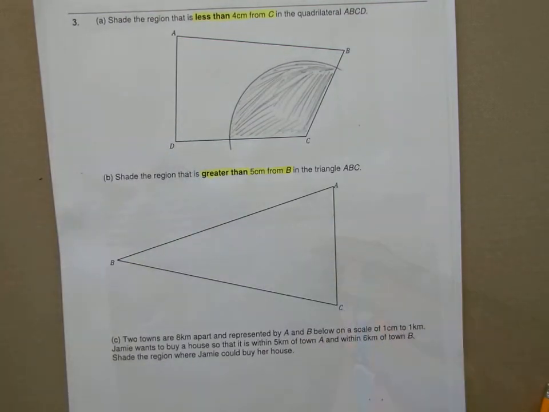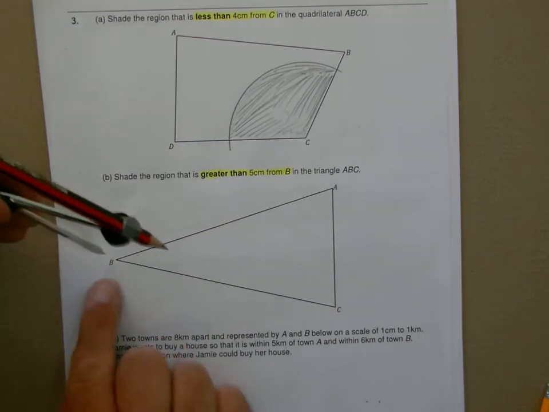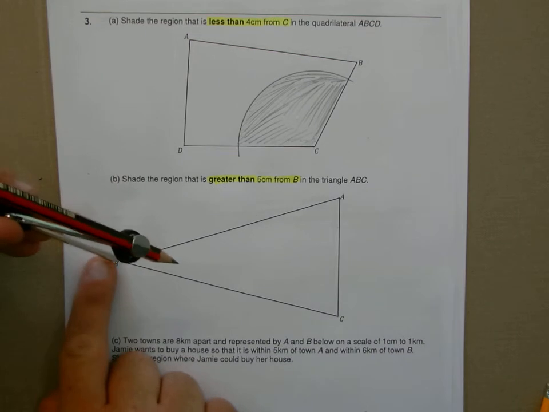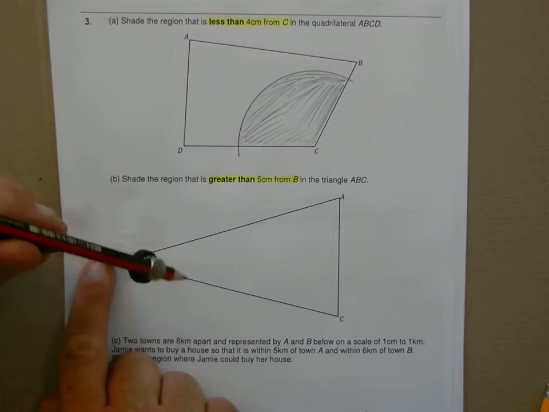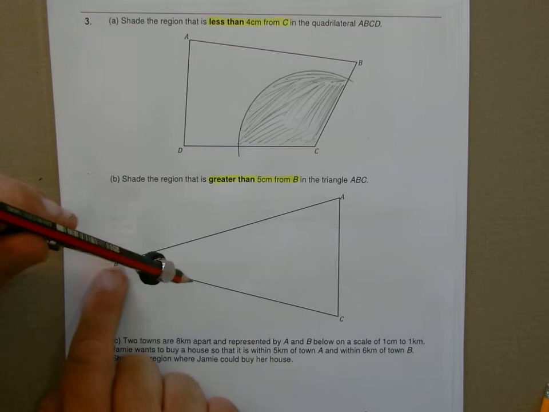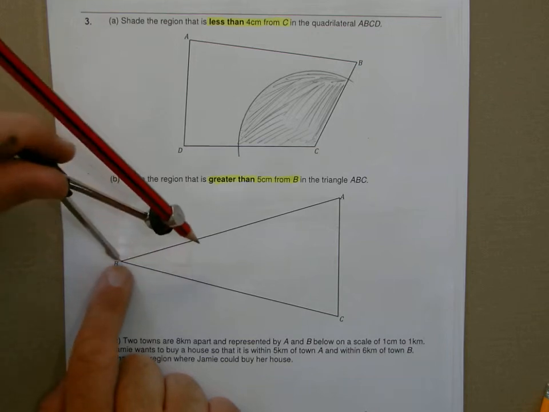Just using a ruler, make sure we are spot on there from 0 to 5. And then it does say from B, doesn't it? So double check going from the right point, so from B. So put my pin on B, and don't put it on the letter, put it where the two lines intersect, touch rather.